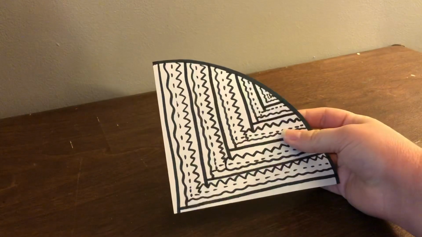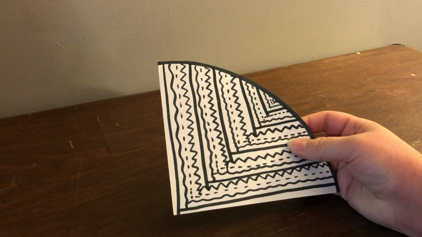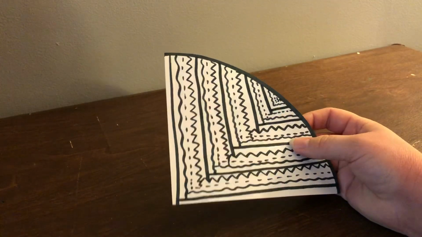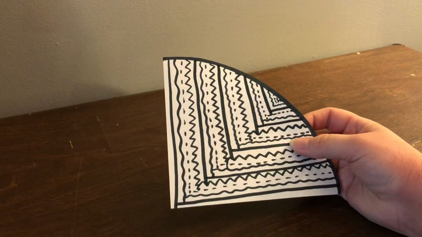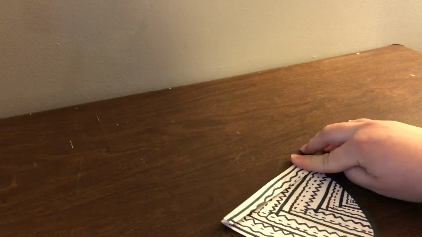Now, to make this into the umbrella, we're going to fold it like a fan. If you have never folded a piece of paper like a fan, you can ask your mom or dad or grandma or grandpa or anybody at home to help. But how you do this is you take it and you're going to fold it in a little bit. Then you're going to flip it over and fold it back. So it's back and forth, and it's called an accordion fold.